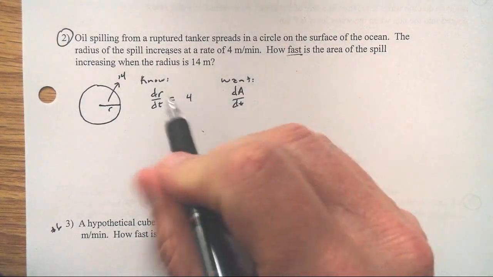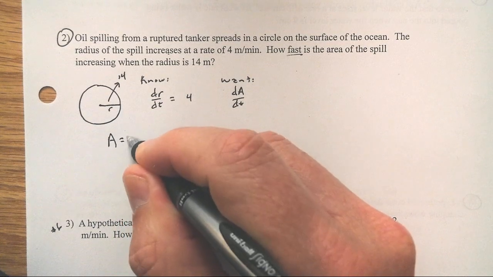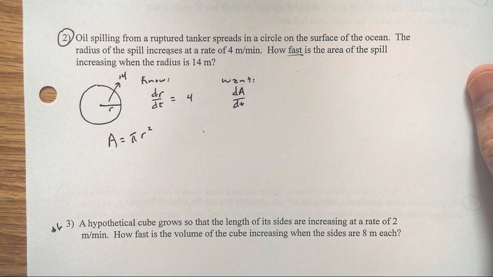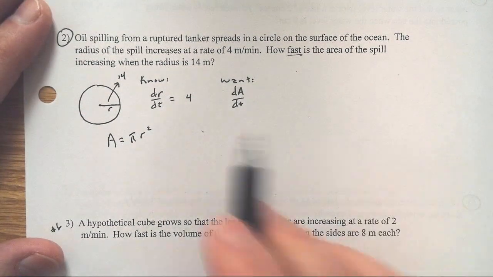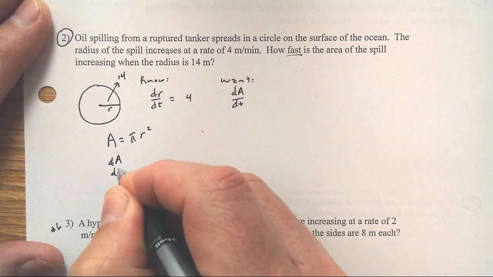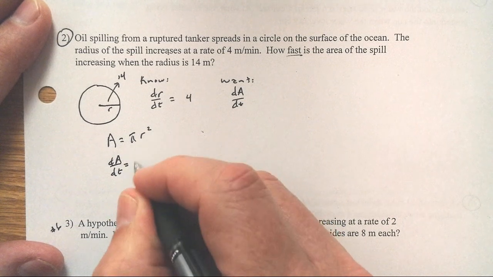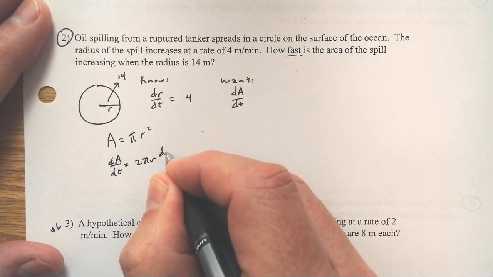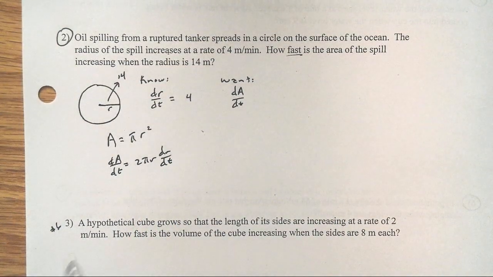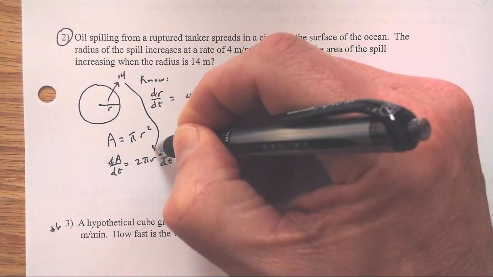So area links to our radius: area equals pi r squared. We need a formula that links the things we know with the things we want to know. If I take the derivative with respect to t of both sides, I get dA/dt equals pi times 2r dr/dt, or 2 pi r dr/dt. Now that we've done the derivative work, we can put our snapshot in.